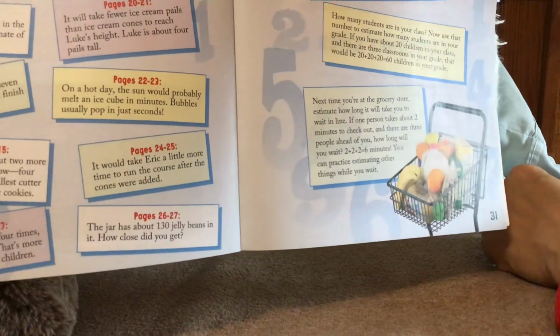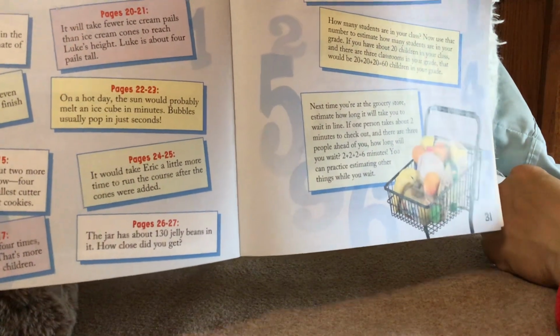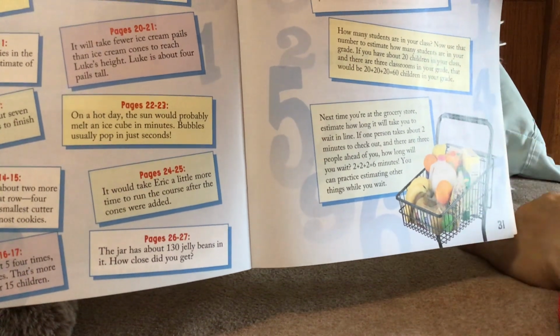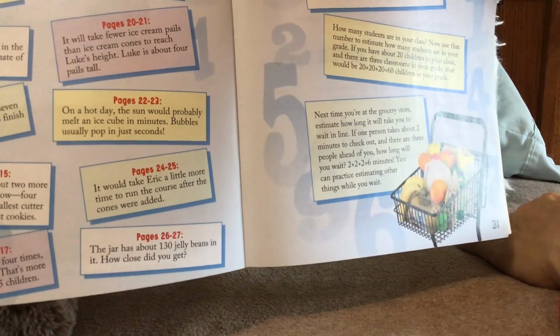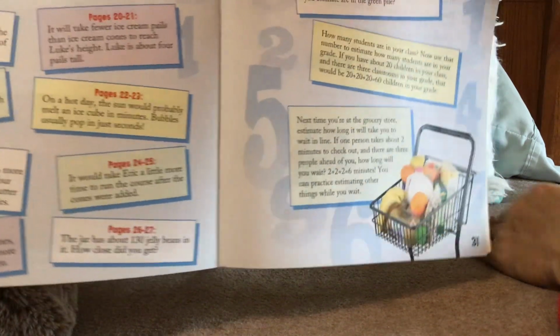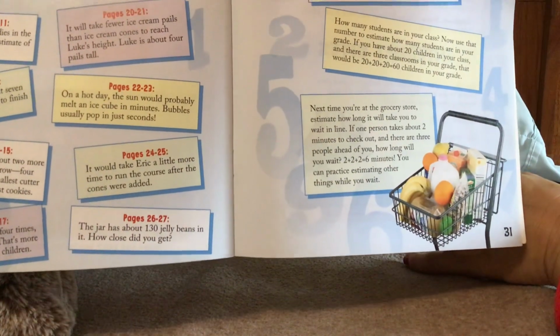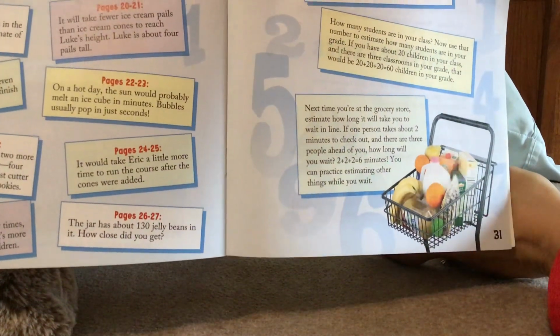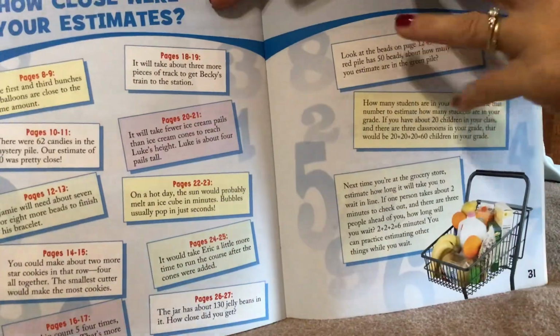Next time you are at the grocery store, estimate how long it will take you to wait in line. If one person takes about 2 minutes to check out and there are 3 people ahead of you, how long will you wait? 2 plus 2 plus 2 equals 6 minutes. You can practice estimating other things while you wait. Lots of things you can practice estimating if you think it's fun.